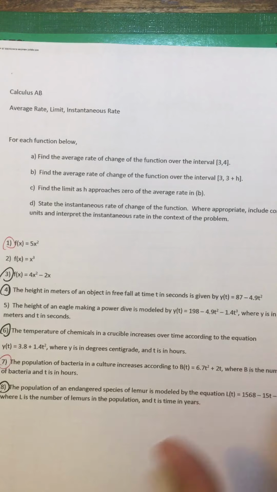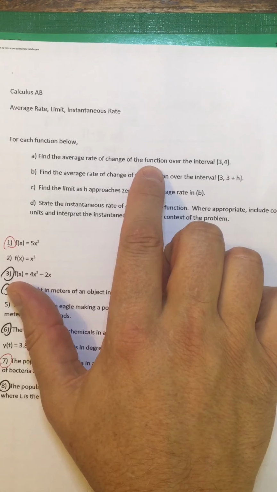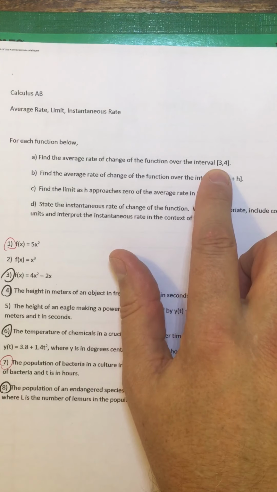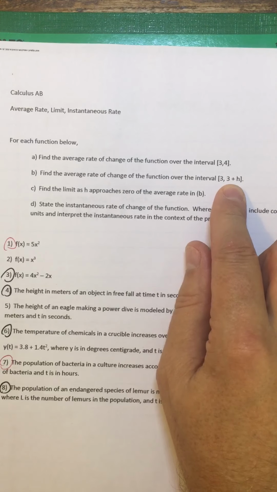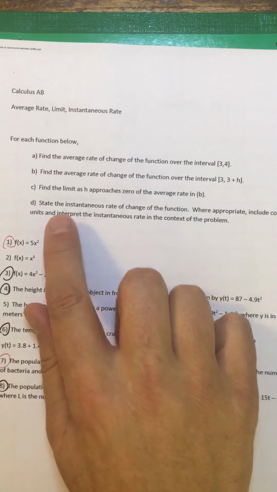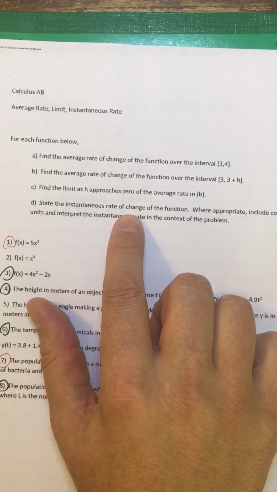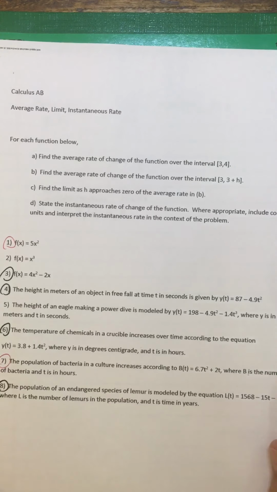Now, this particular idea of finding the average rate of change over a specific interval, finding the average rate of change over an interval that involves an h that we're going to take a limit of, finding that limit as h approaches 0, and then stating the instantaneous rate of change using correct units. These are really essential ideas from calculus. This will be on the evaluation.